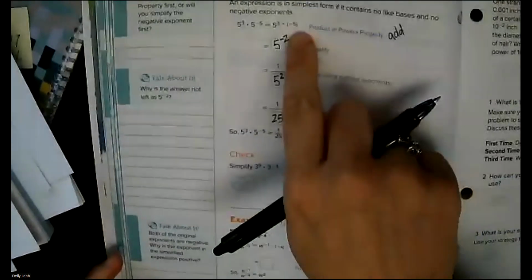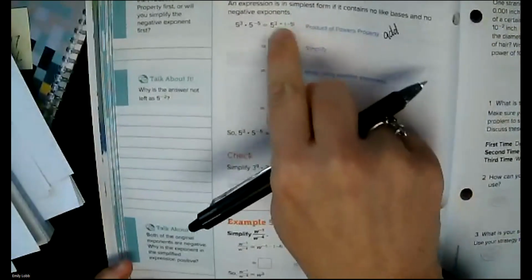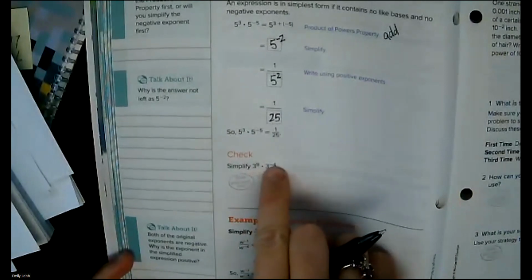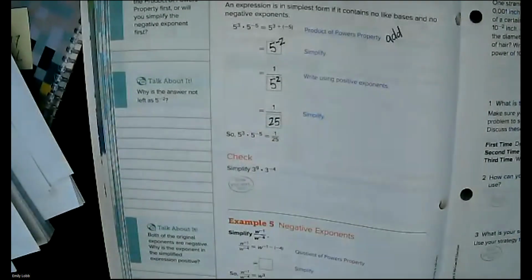All right, try the check. Remember what they did here. They added the exponents. So what are you going to do here? Same thing. Add the exponents.